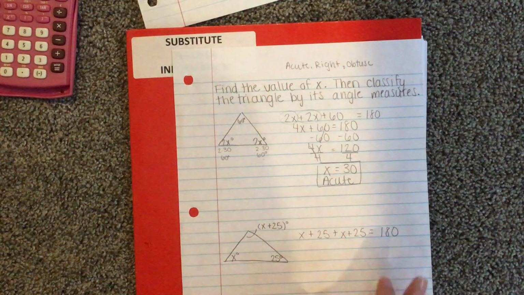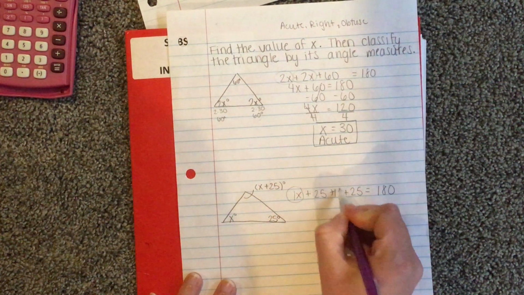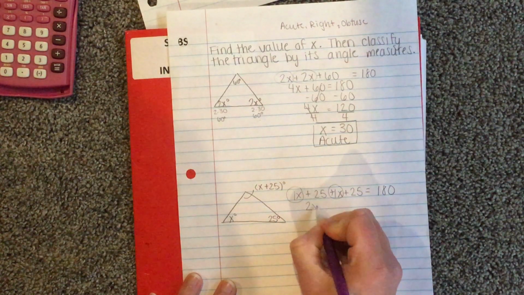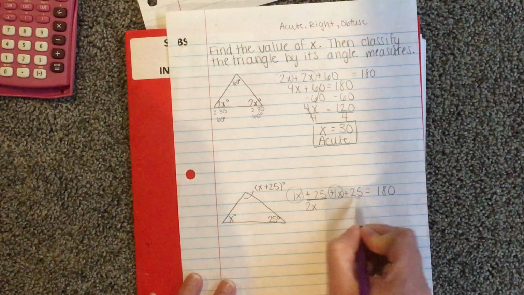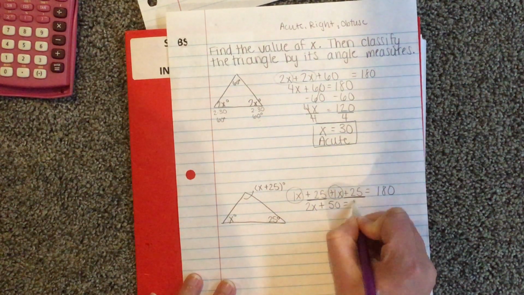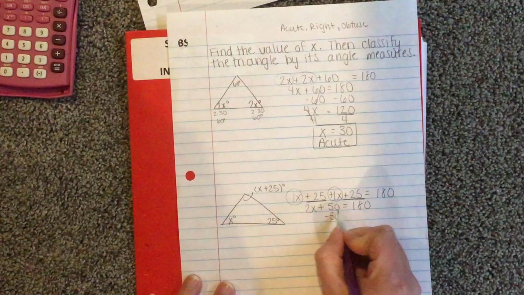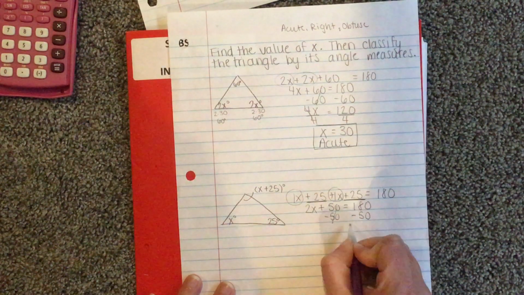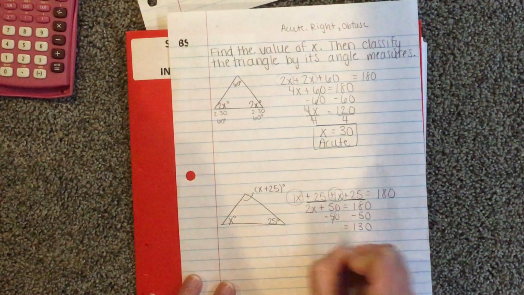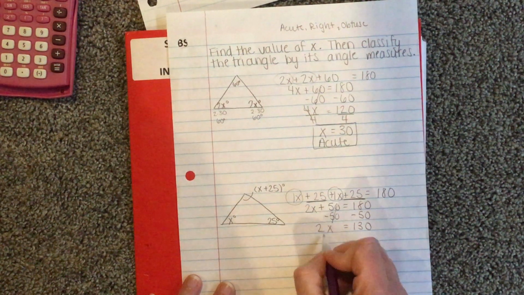Okay. Again, combine like terms. I have a 1x and a 1x. That combines to be 2x. I have a 25 and a 25. That adds up to be 50. Bring the non-variable term over. And divide.